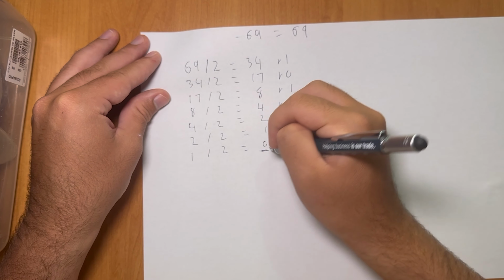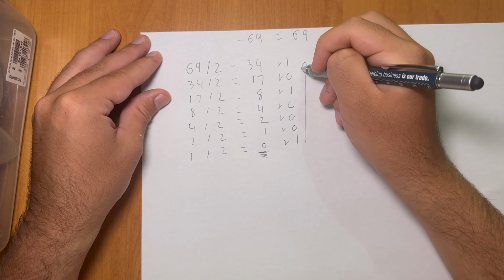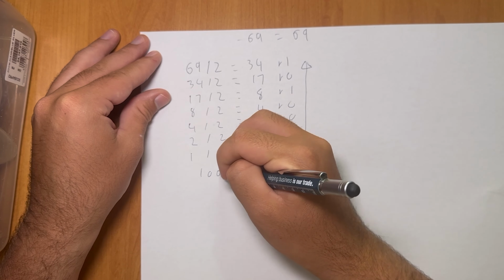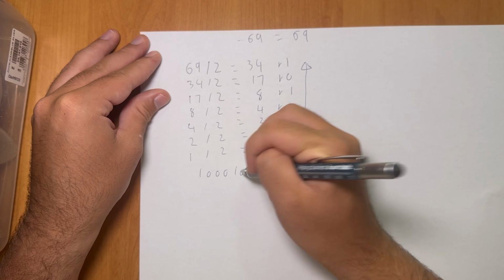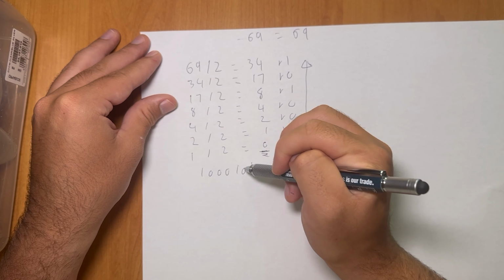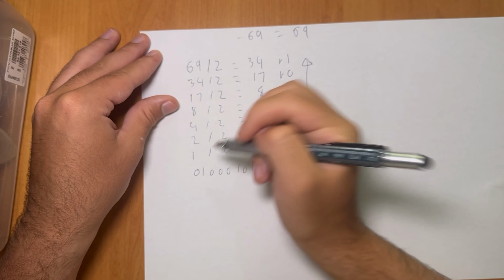Okay, and so we stop again because we got to 0, and read our binary number going this way: 1, 0, 0, 0, 1, 0, 1. Count our numbers: 1, 2, 3, 4, 5, 6, 7. We got 7, so we'll just pad it by 1 on the left-hand side.